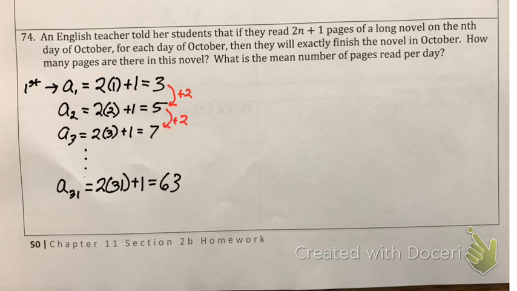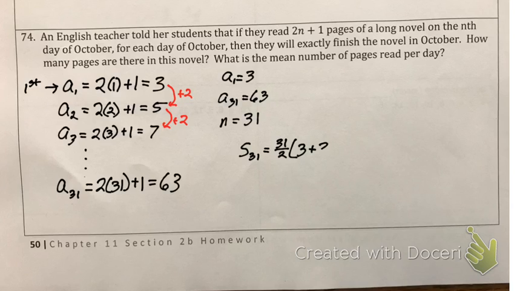It is arithmetic. I know my first term. I know my last term. So if it's arithmetic, I just write down my first term. My first term was 3 pages. My last day I have to read 63 pages. And the number of days where I have to read is going to be 31. Well, that's everything I need to come up with my sum, because my sum of all 31 days is going to equal 31 divided by 2 times the first day's reading plus the last day's reading.